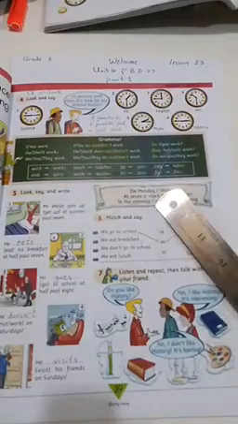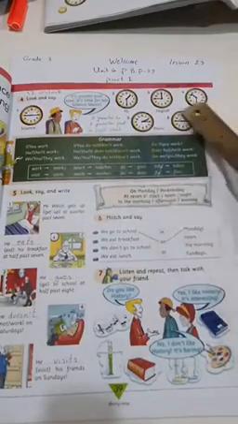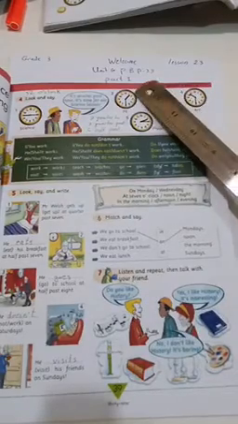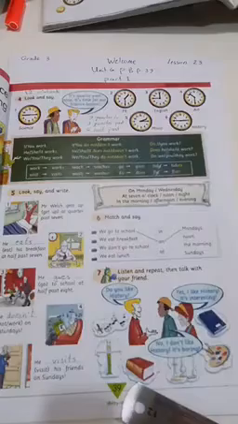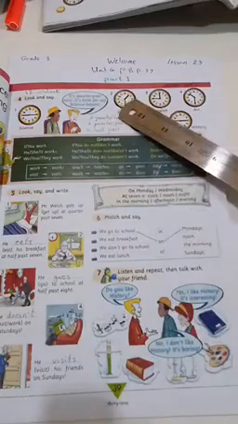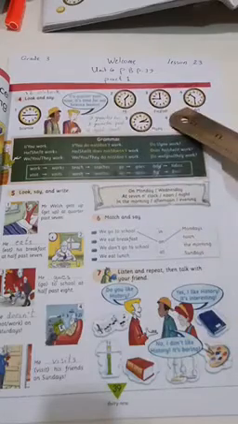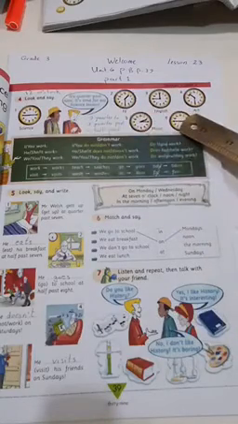Today our lesson is for welcome grade 3 lesson 23. Now boys and girls, open your pupils book page 39. Page 39. We have part 1. We will do section 4, how to read the clock. راح نراجع شلون نقرأ clock الساعة.